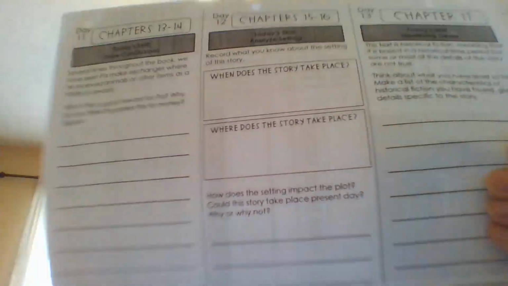Okay, so now we're going to go to our trifold, and we have 2 boxes to fill in and then some questions to answer at the bottom. So in the first box, it says, when does this story take place? And we know that it takes place in the 1870s. Late 1870s, but 1870s.